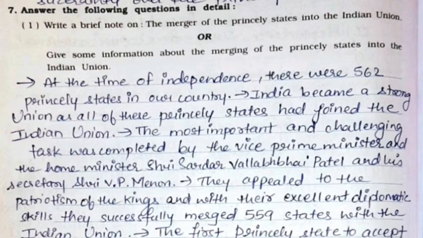First one is, write a brief note on the merger of the princely states into the Indian Union, or give some information about the merging of the princely states into the Indian Union. At the time of independence, there were 562 princely states in our country. India became a strong union as all of these princely states had joined the Indian Union.